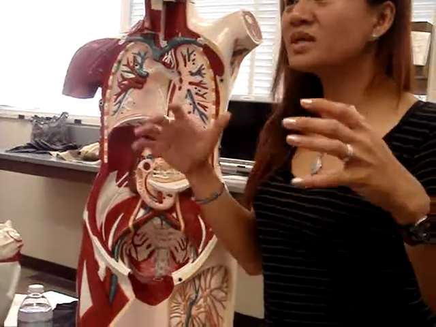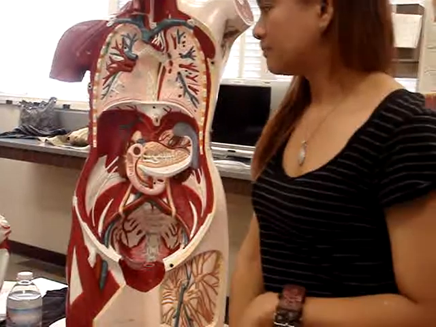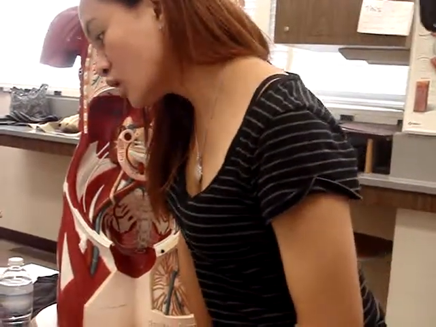So it's just a potential space because it has to follow the chest wall or the parietal pleura when you breathe in and breathe out. Does that make sense? When you're exhaling and inhaling, it has to follow your chest wall.